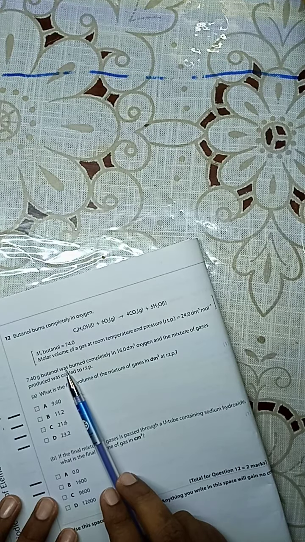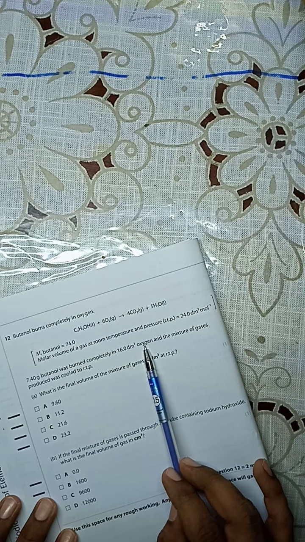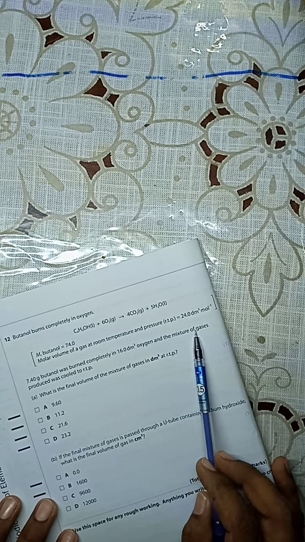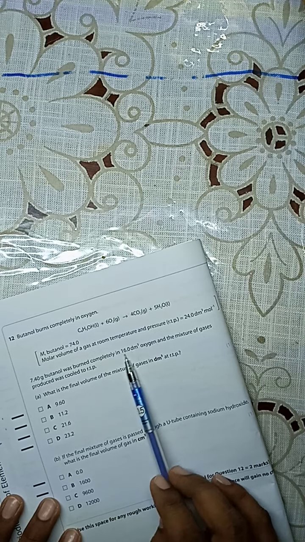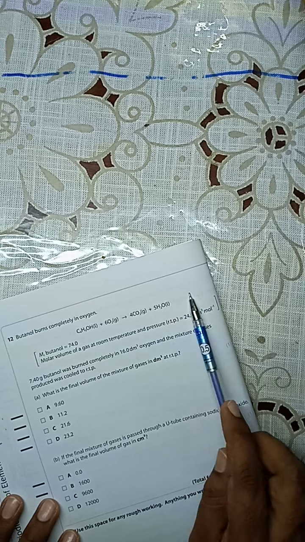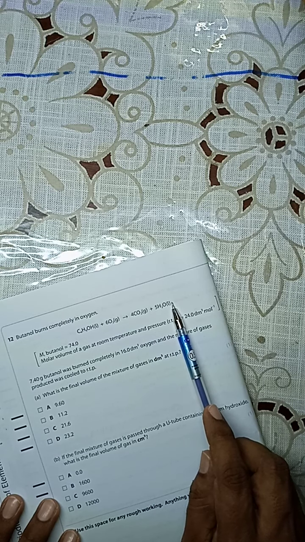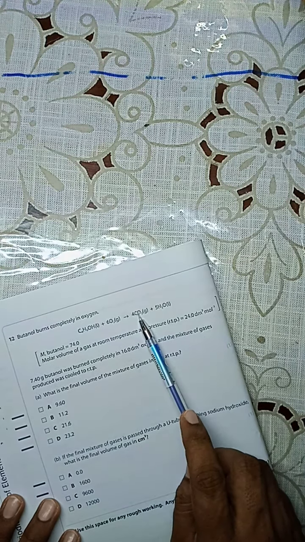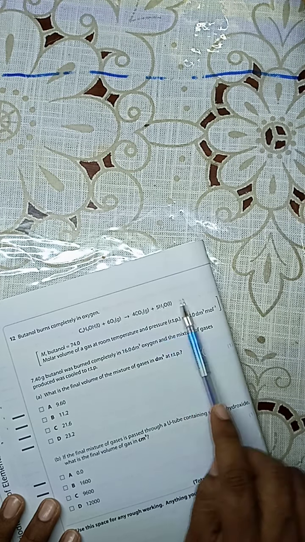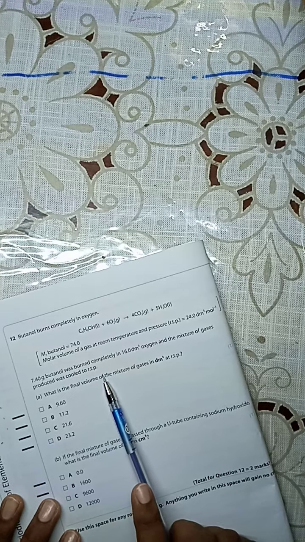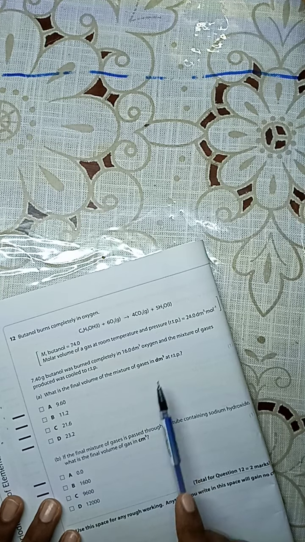Again, butanol burns completely in oxygen. 7.4 grams of butanol burn completely in 16 dm cube of oxygen, and the mixture of gases produced was cooled to RTP. At room temperature and pressure, what is a liquid? So carbon dioxide is a gas. If oxygen is in excess, some oxygen will be left. What is the final volume of the mixture of gases in dm cube?